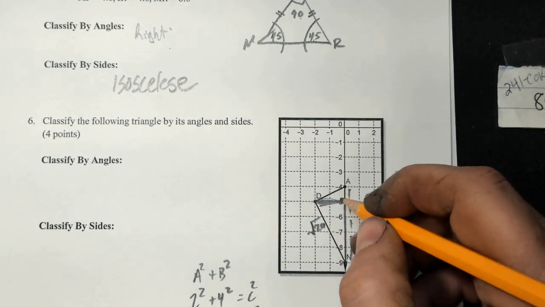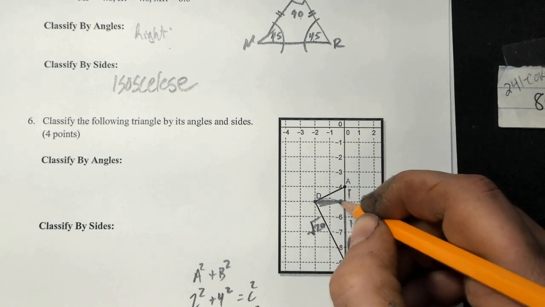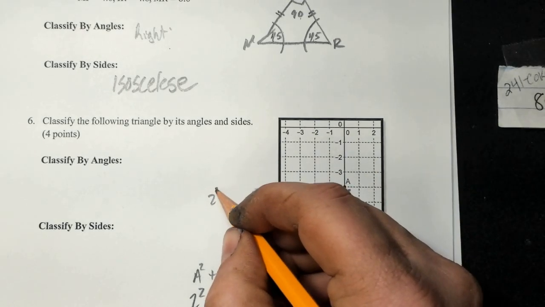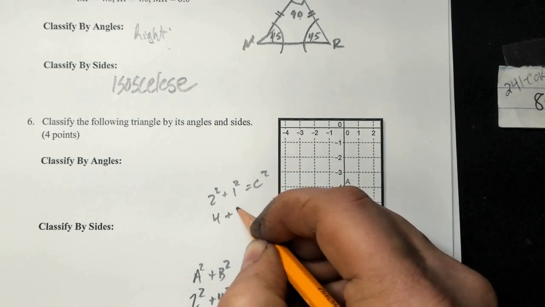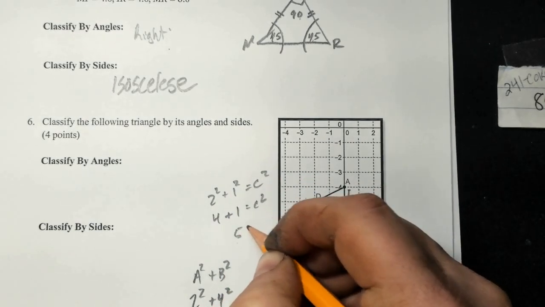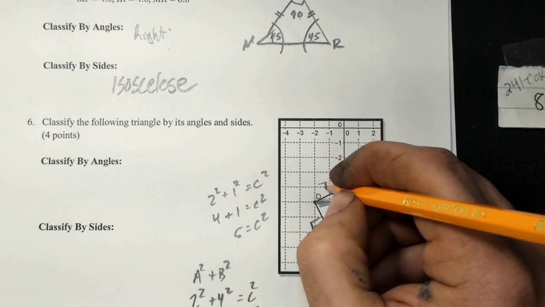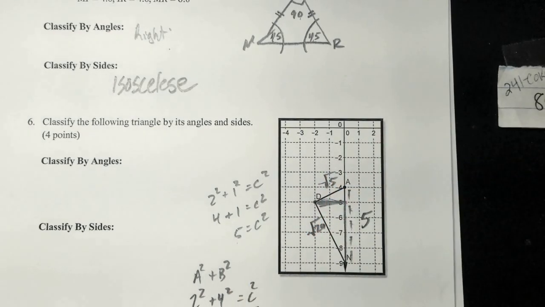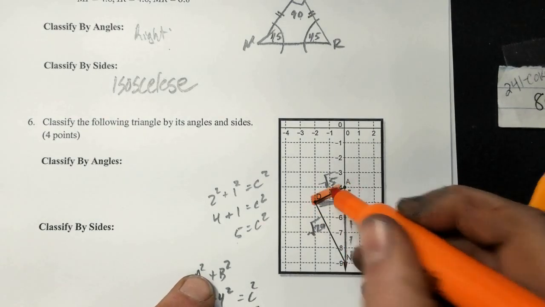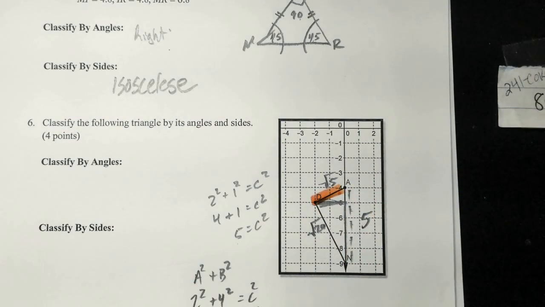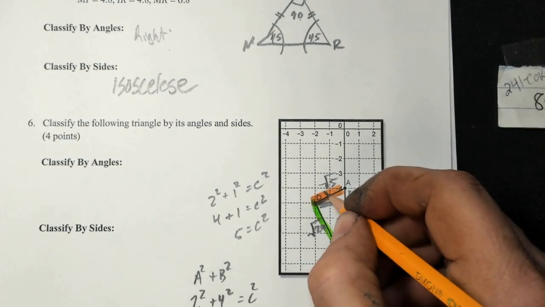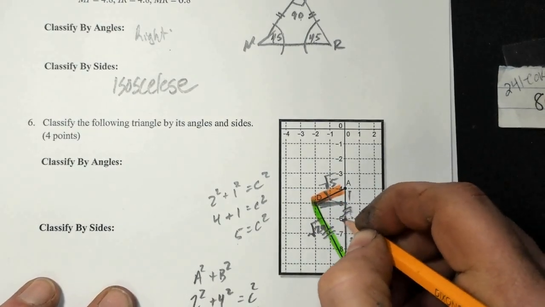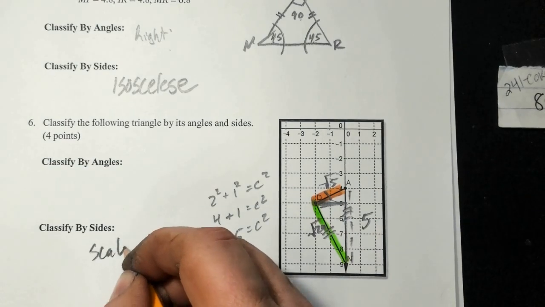And I could also do it to this one. This is a 2 by 1 triangle here. So 2 by 1. Okay, square root of 5. But even if I hadn't done that, I'm sure you can simply notice that this length is different than this length. And they're clearly different than this length. So we have 3 different lengths. That's scalene.